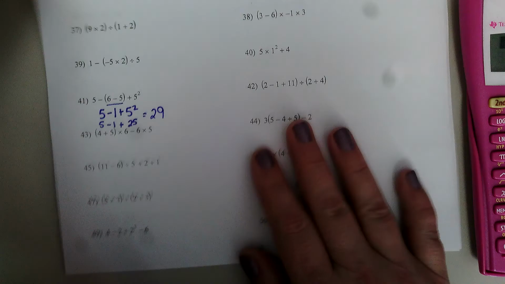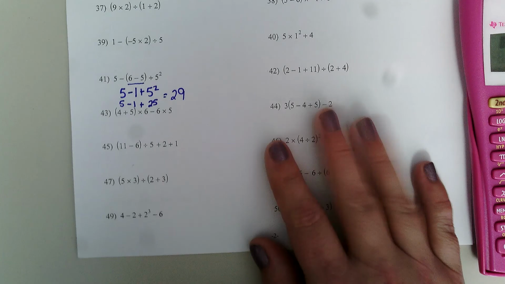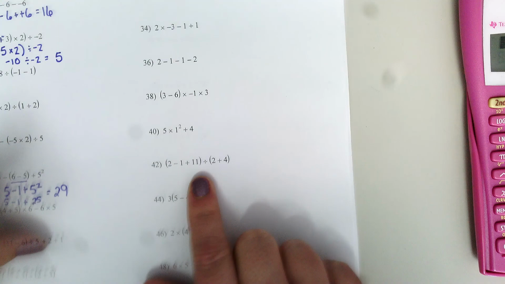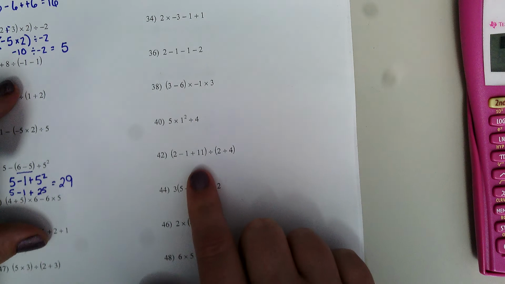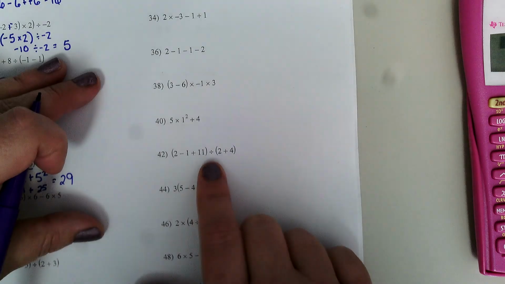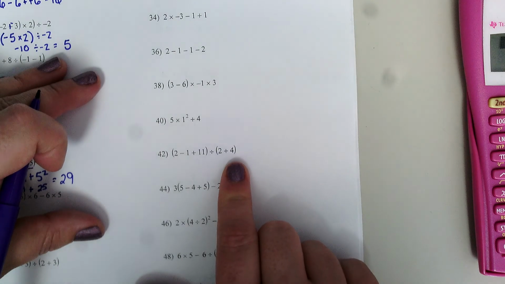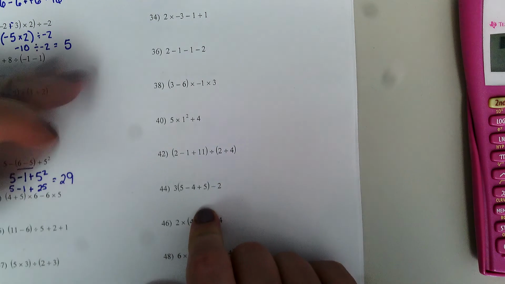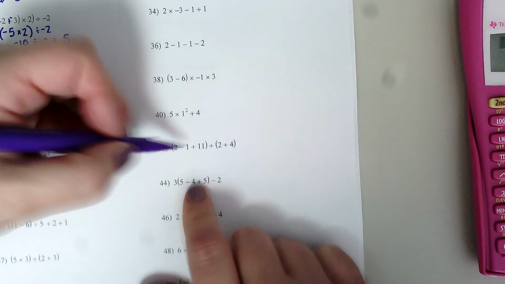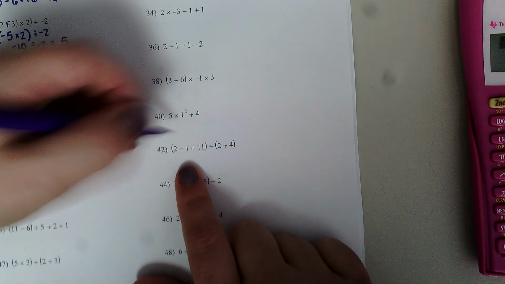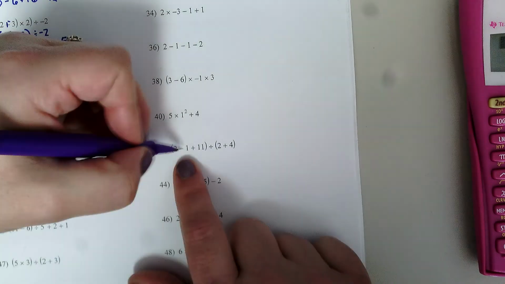All right, so let's look at one more. Let's look at number 42. 42 is pretty crazy looking. 42 has a parentheses, a division sign, and another set of parentheses. So what we are going to do is go ahead and solve what's inside the first set of parentheses first. So we just have subtraction and addition.